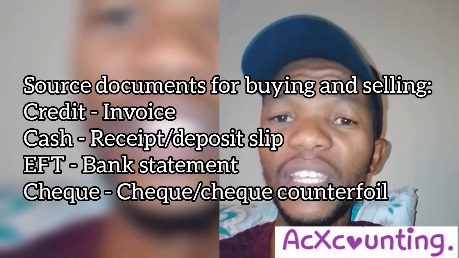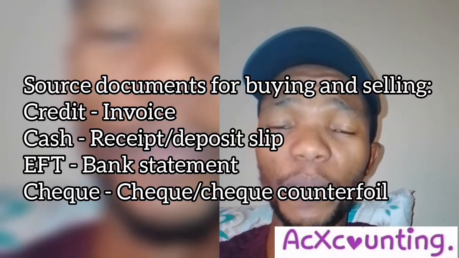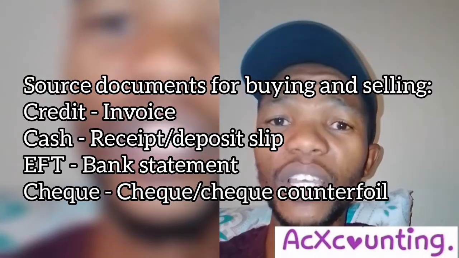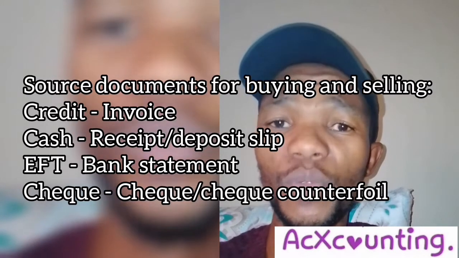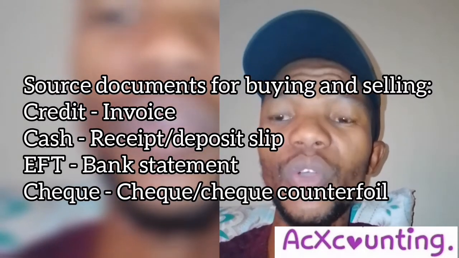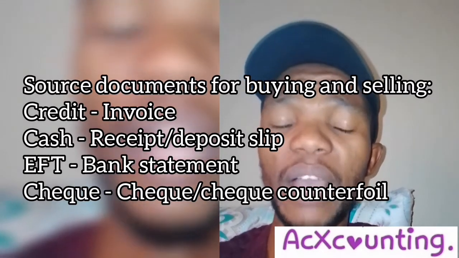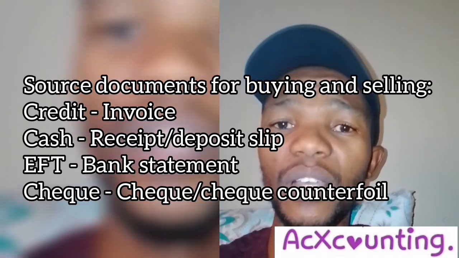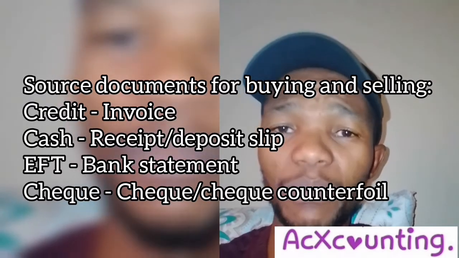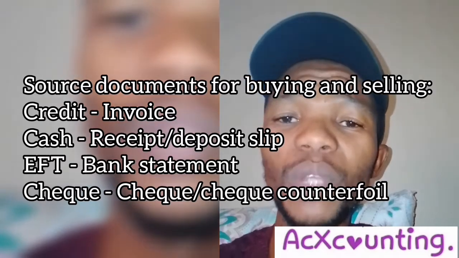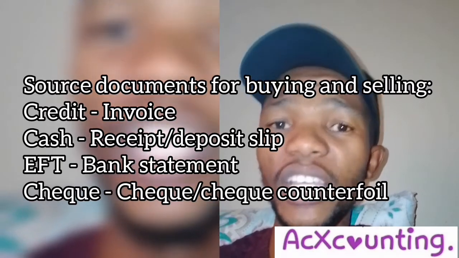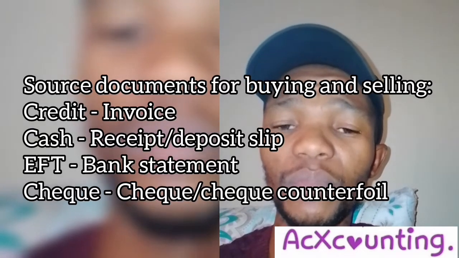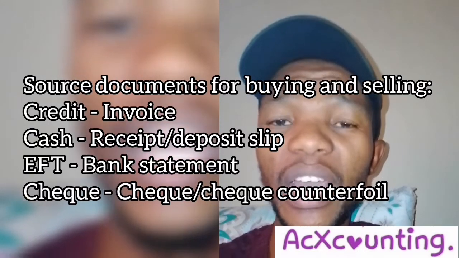If they are buying through EFT, you'll have a bank statement, right? If they are buying through a check, you'll have a check counterfoil, right? So the check counterfoil is actually the duplicate of the original check, after the check has been filled and signed, right? So it will have everything, but it's just a duplicate, right? Now that's a check payment.